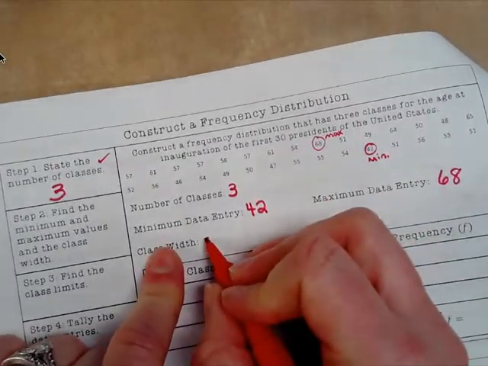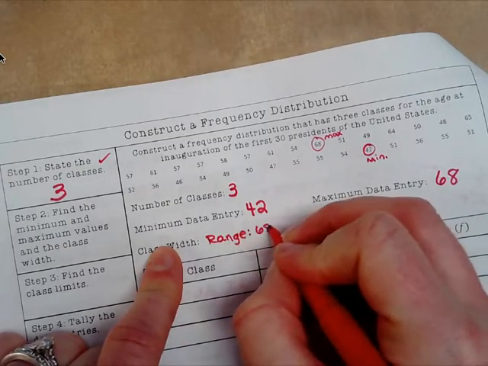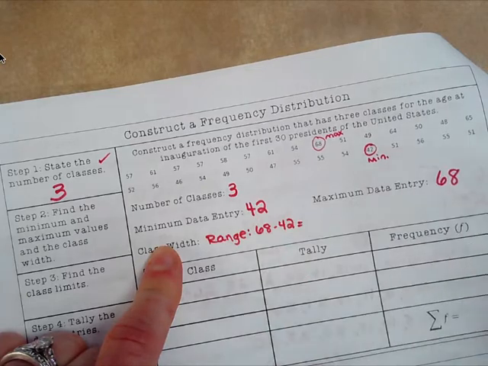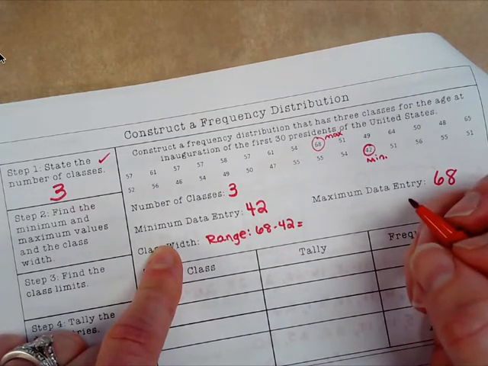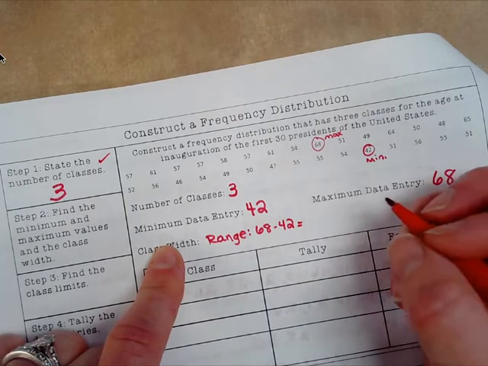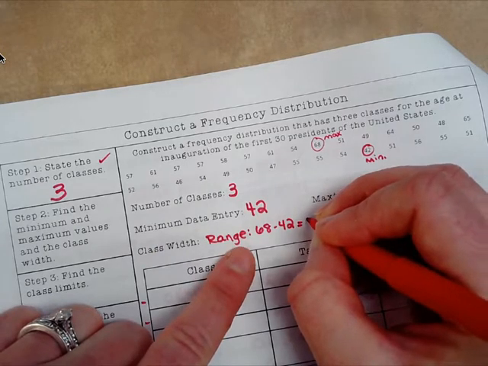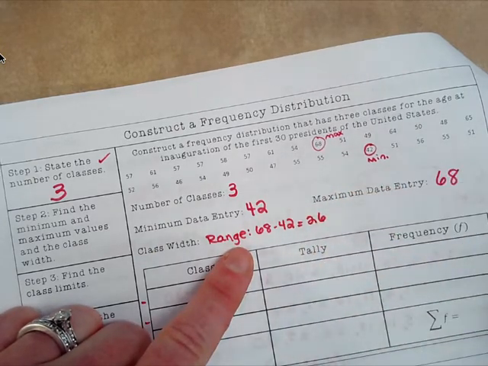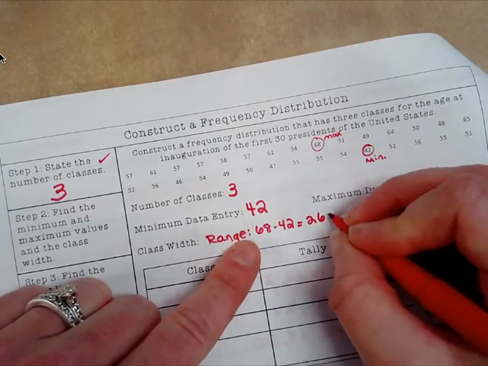We need to find our range. 68 minus 42. So it'd be 26. And then we're going to divide that by our number of classes.